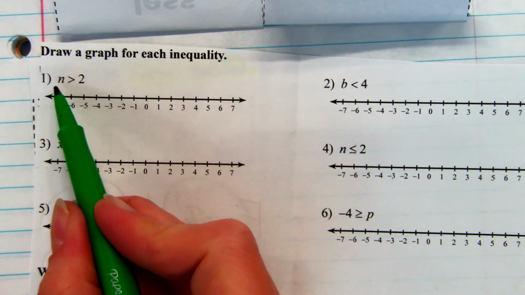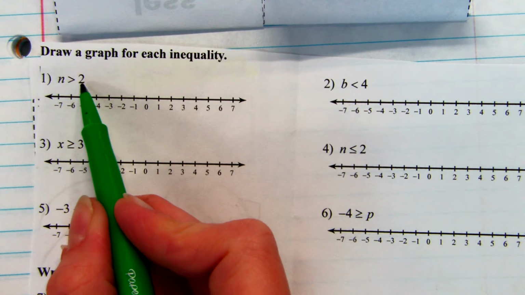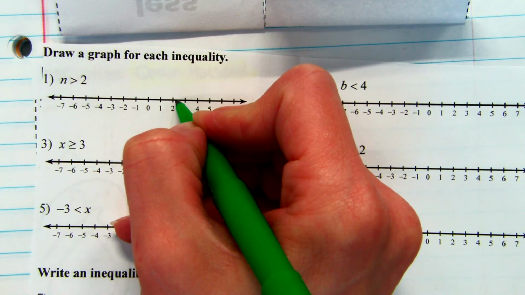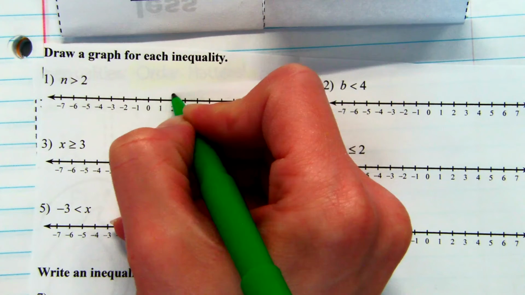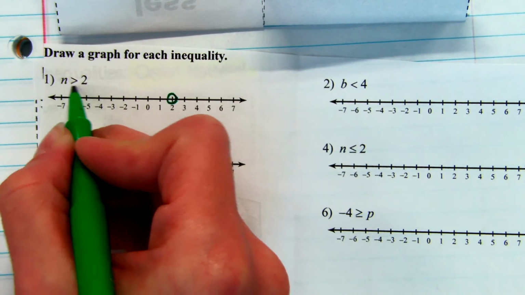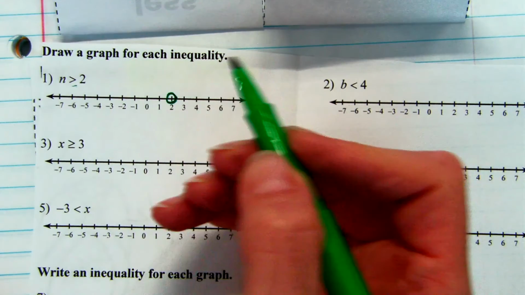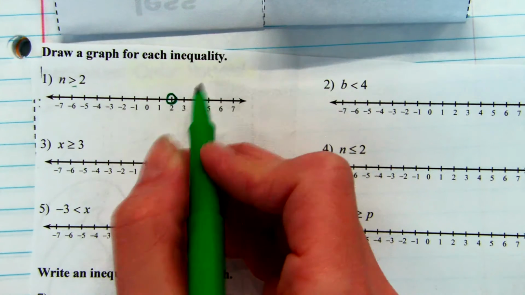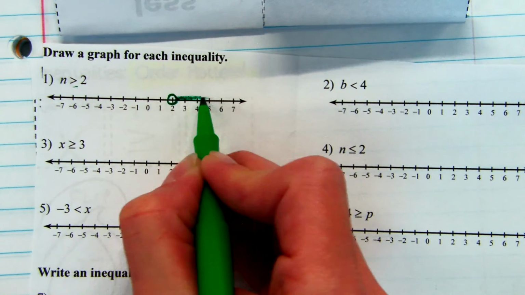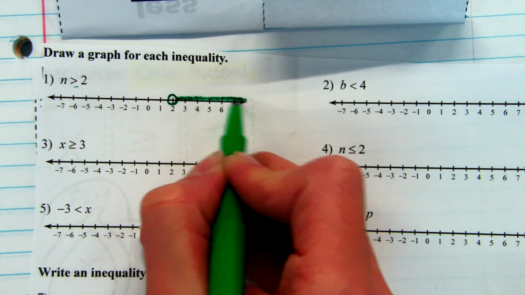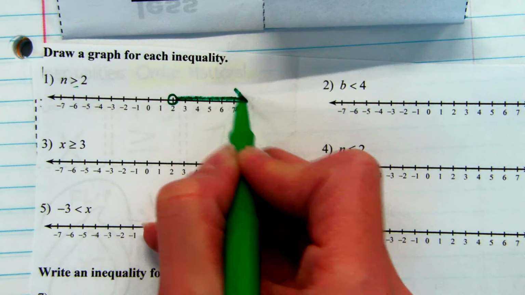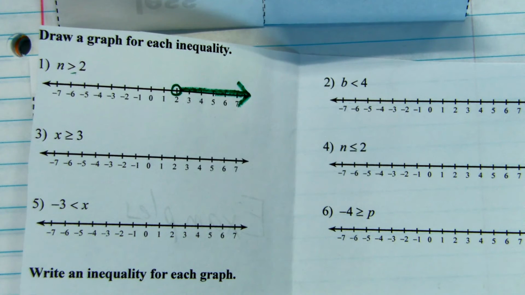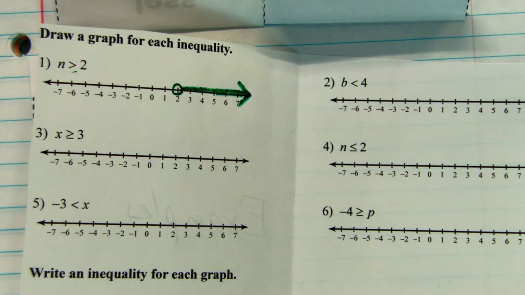So in the first one, we have n is greater than 2. So when I get to 2, do I fill in the circle or not? Make it hollow, that's right, because there's no equal to bar underneath there. And then you go all the way to the 7. Okay, and then because n is greater than 2, we want to highlight all the numbers bigger than 2, which would go off to the right. So everything to the right of 2 on the number line will make it true. That's a simple one.